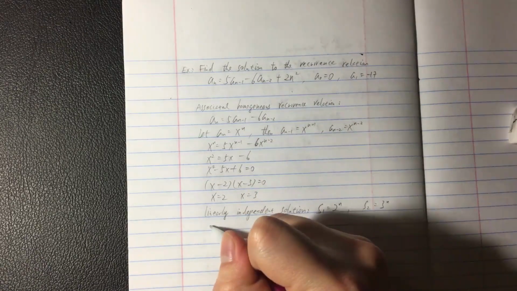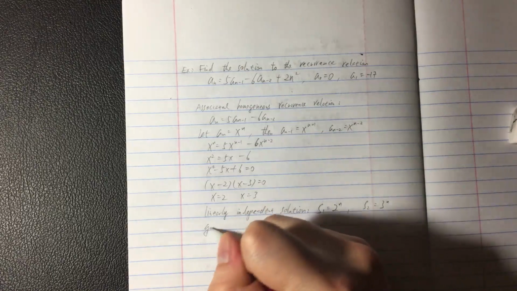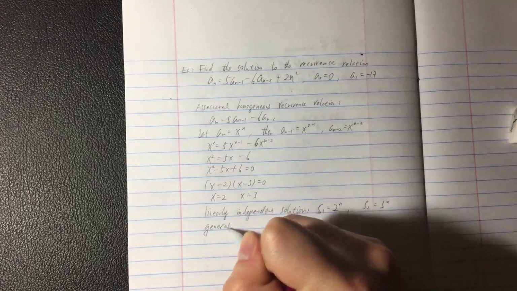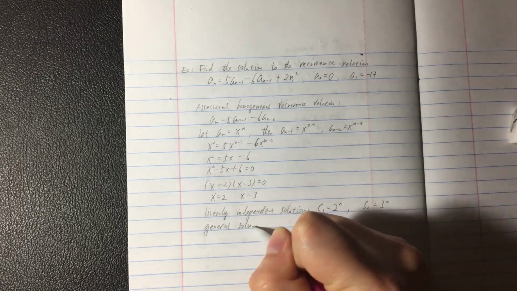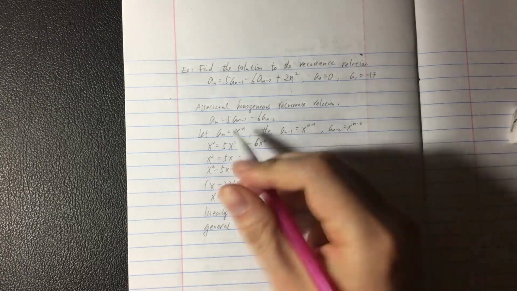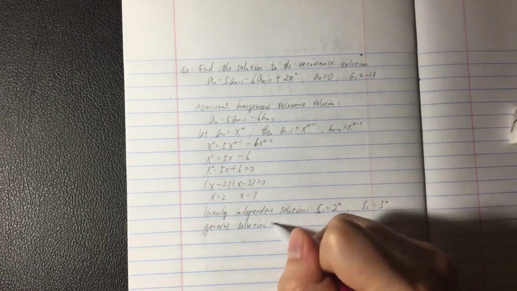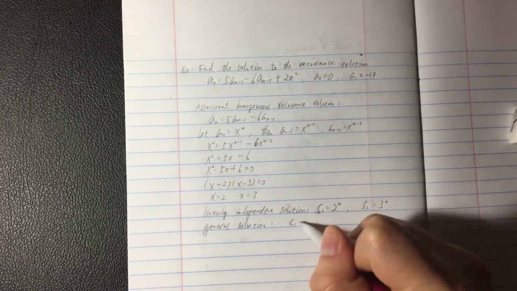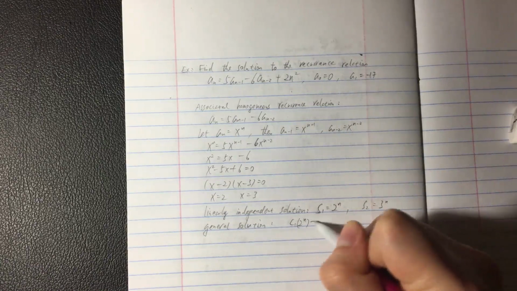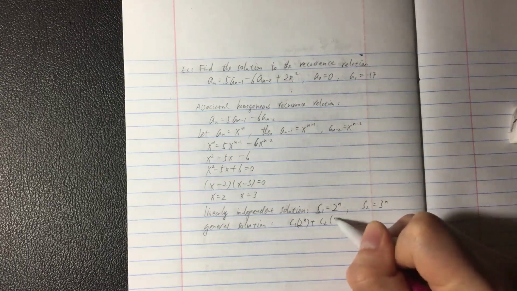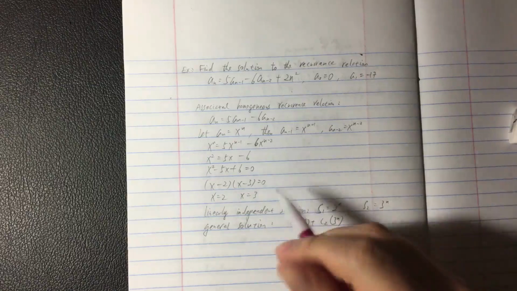The general solution to the homogeneous recurrence relation is C1 times 2^n plus C2 times 3^n. That's the general solution.